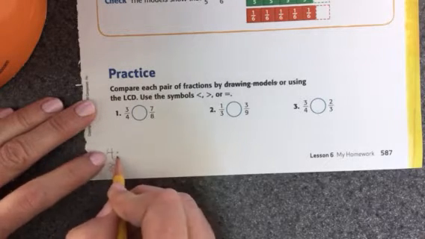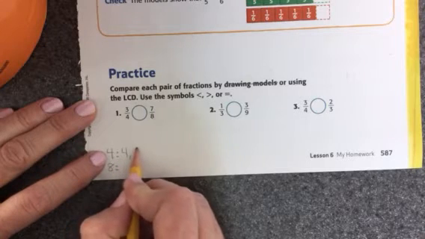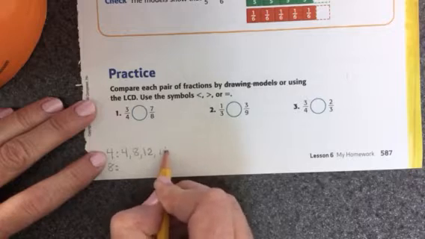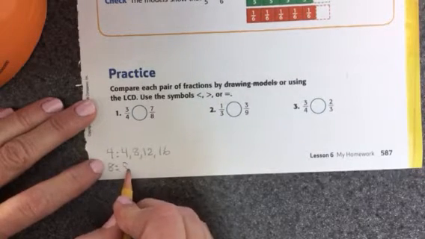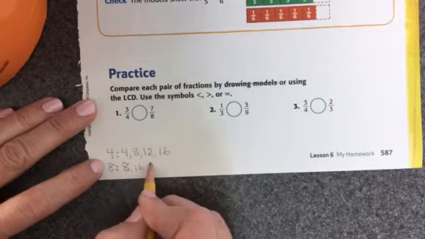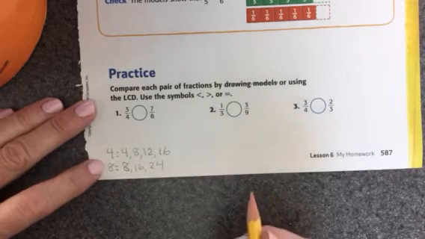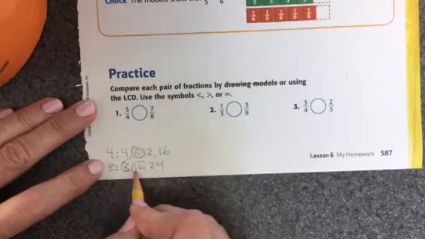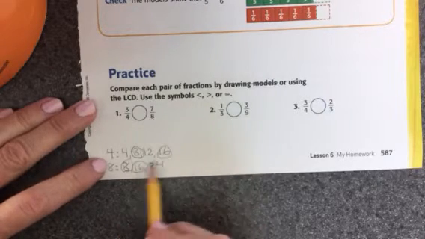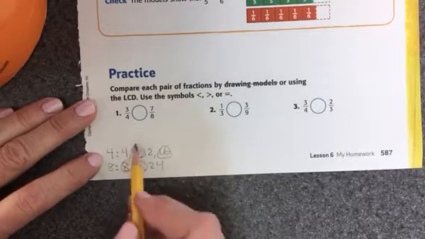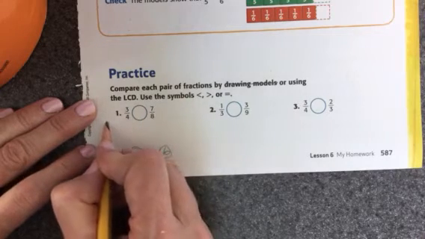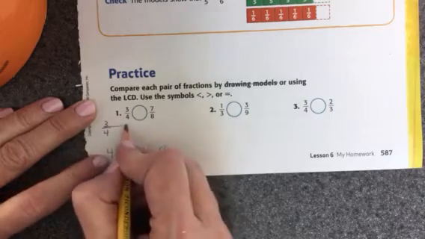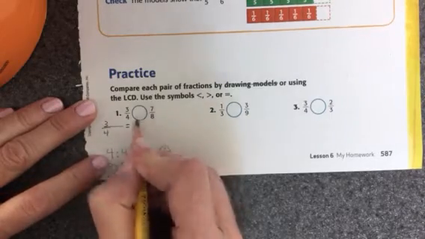If I count by 4s, I get 4, 8, 12, 16. If I count by 8s, I get 8, 16, 24. I'm looking for the least common multiple. I can see that it's 8. Oh, there's 16 matches also, but it's not the smallest number. I need the least. So I'm going to take 3/4 now, and I'm going to extend my fraction bar and change the denominator to 8.